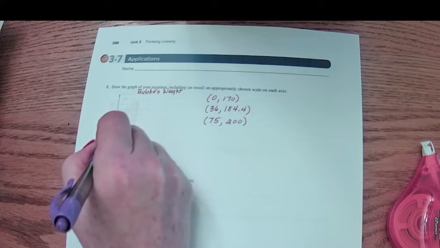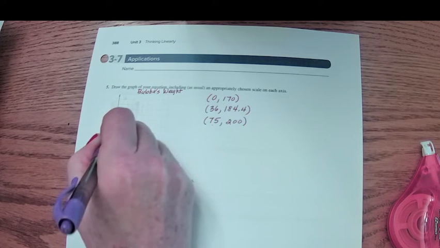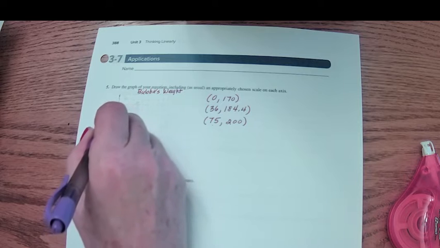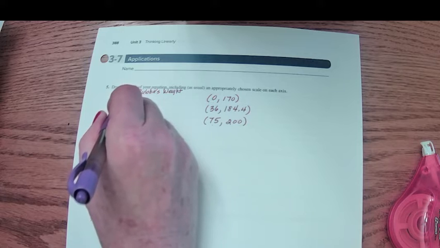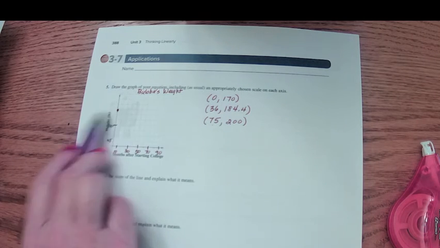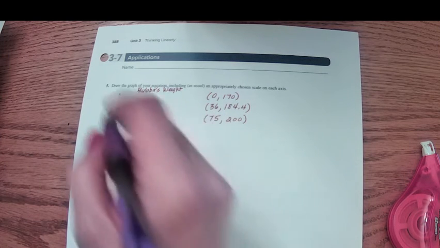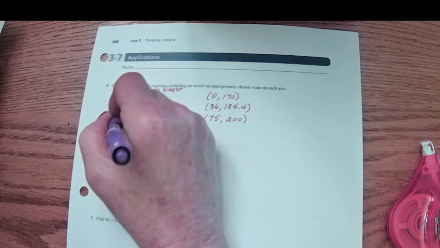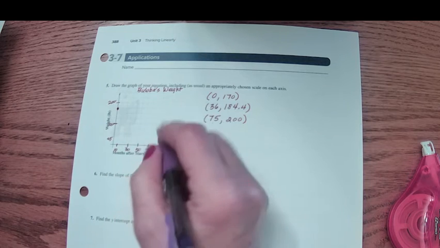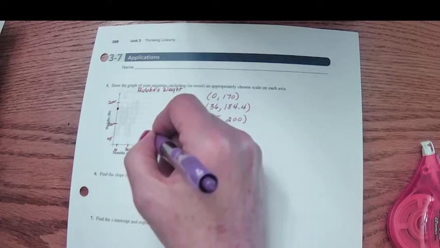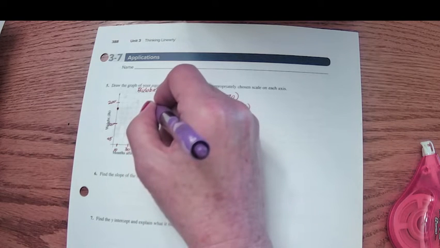All right, so he weighs 25, 50, 75, 100, 125, 150. Here's 175. Here's where he's starting college, 0, 175. So that's 25, 50, 75. Right here is 200. And that's going to be at 75 months. So we'll go up here, go between 70 and 80. That'd be 75 months.